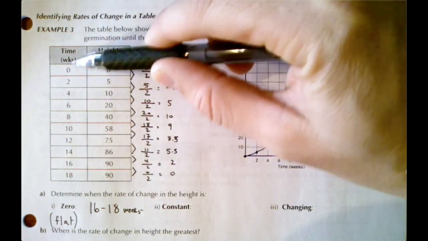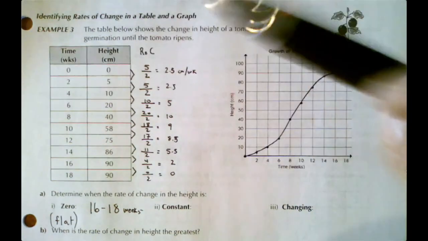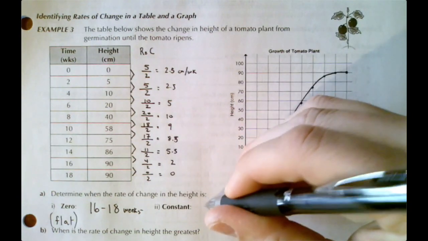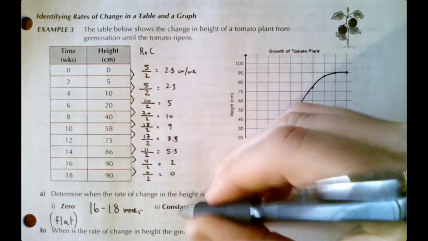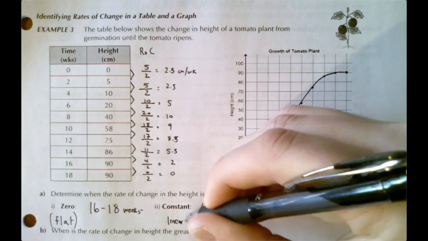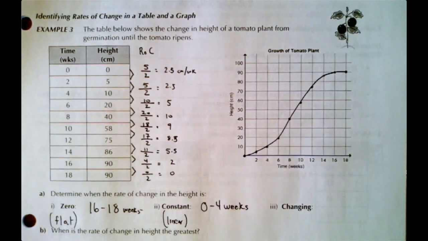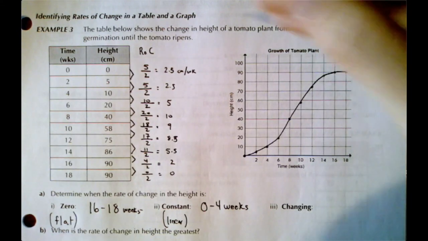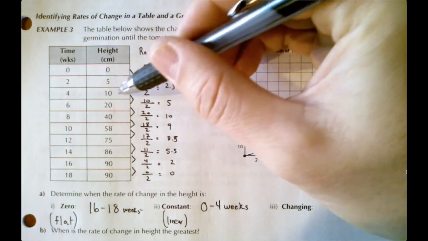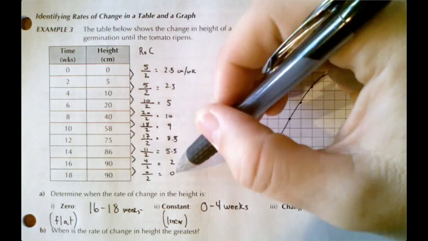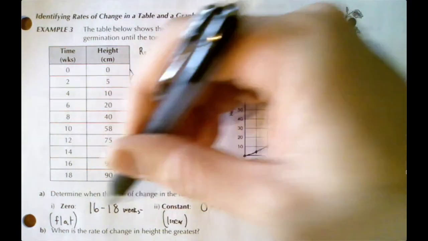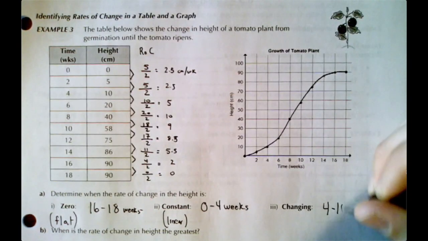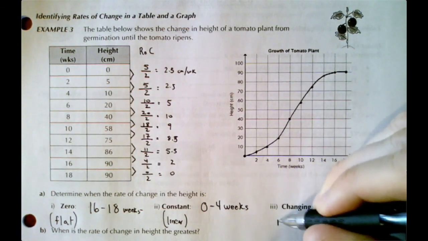So we say between weeks 0 and 4. Constant means you're looking for linear. And finally, changing. Well, we're changing from basically here to here. So from 4 to 16, everywhere in between, we're changing. And that's where you're looking for nonlinear.